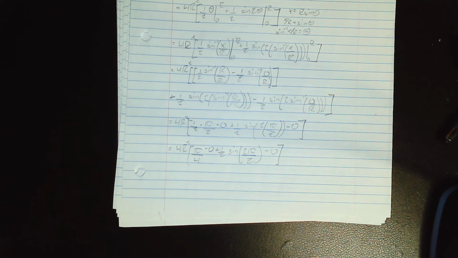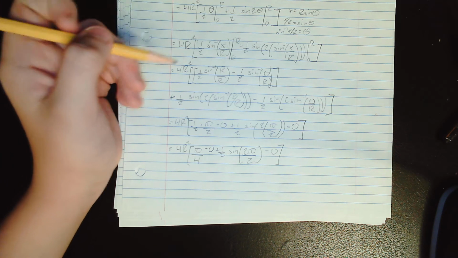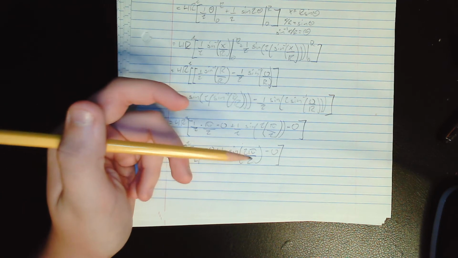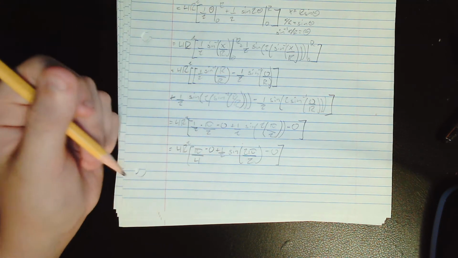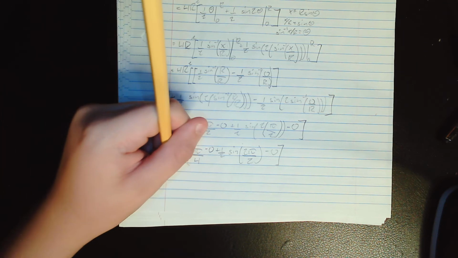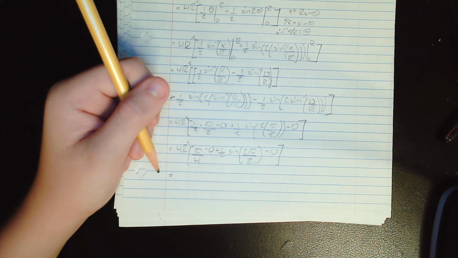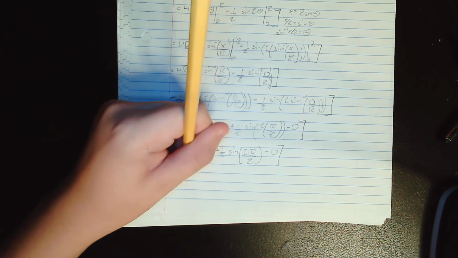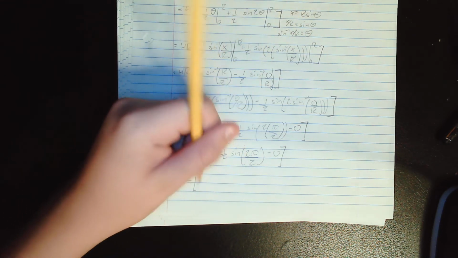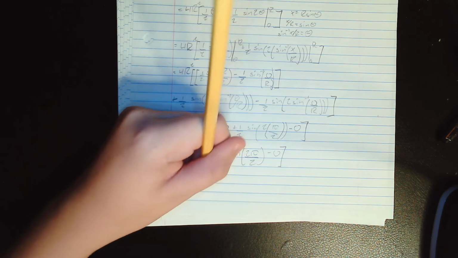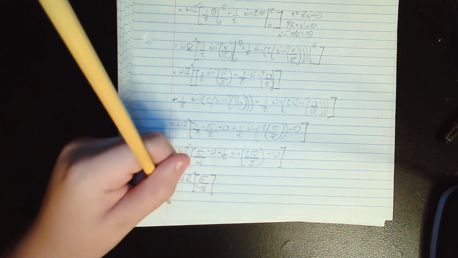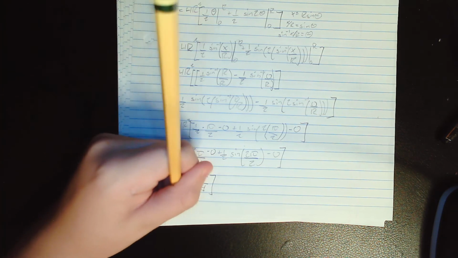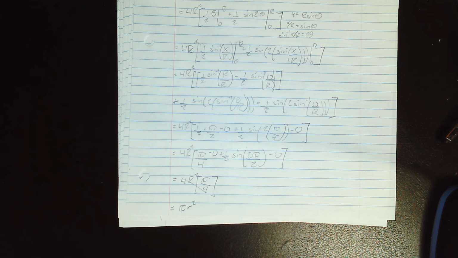Now, what this turns out to be is, because the 2 and the 2 here cancel, and the sine of pi is 0. Or is it? Yeah, I think it is. So we're left with 4r squared, brackets, pi over 4. And as you can see, the 4 and the 4 cancel out, so if we bring the pi to the front, we're left with pi r squared, our proof to why the area of a circle formula works. Bye, guys.